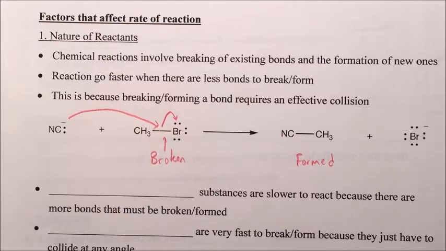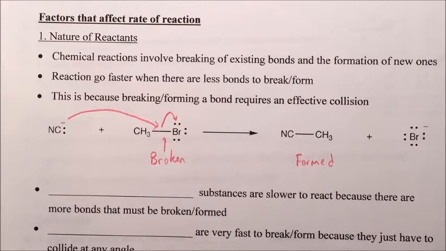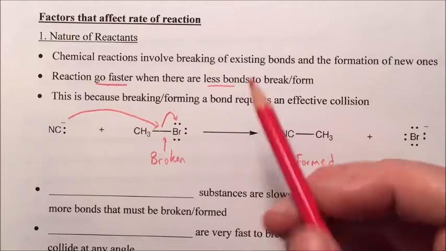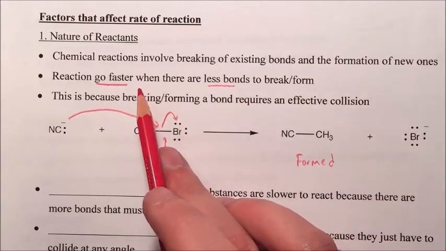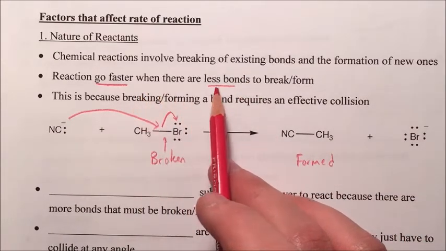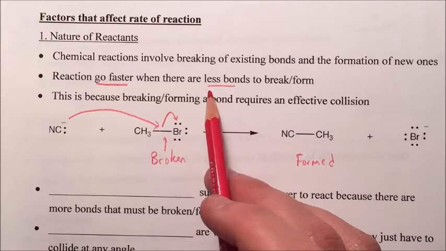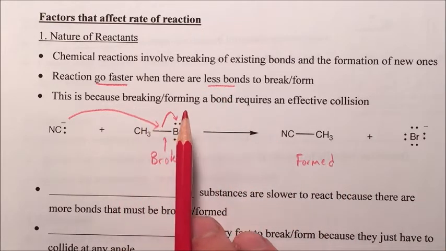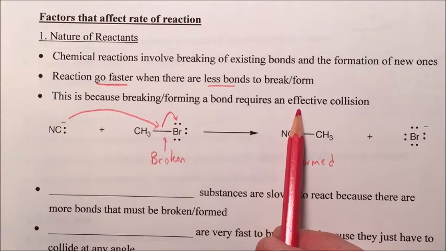ones. The key thing here is that reactions are going to go faster when there are fewer bonds to break or form. So in a situation where we don't have as many bonds, those are the ones that will go faster. The reason for this is because as we break or form bonds, this requires an effective collision.